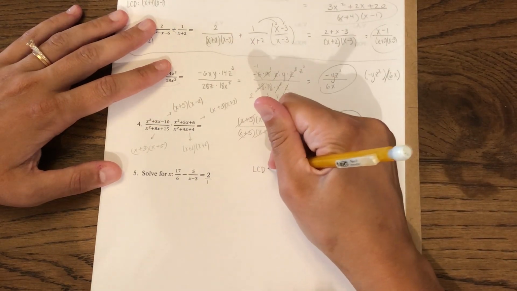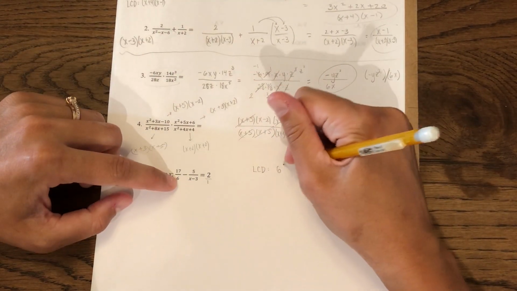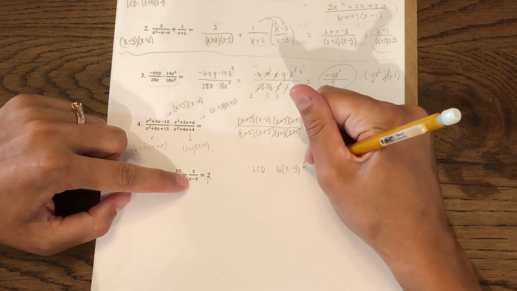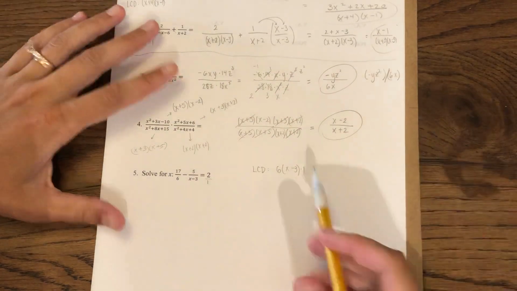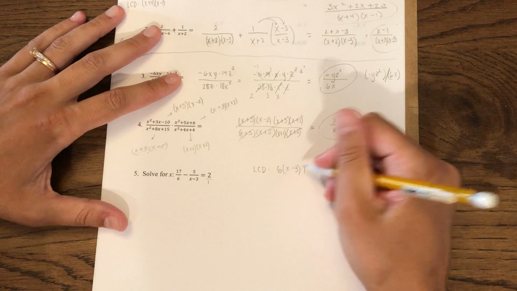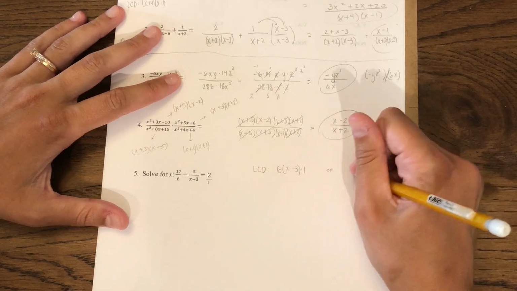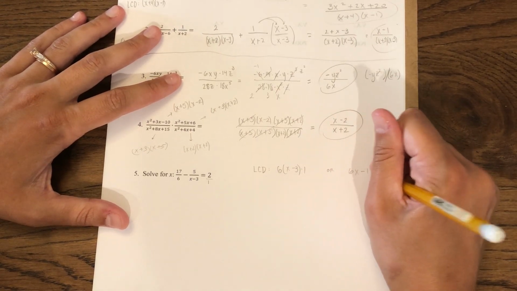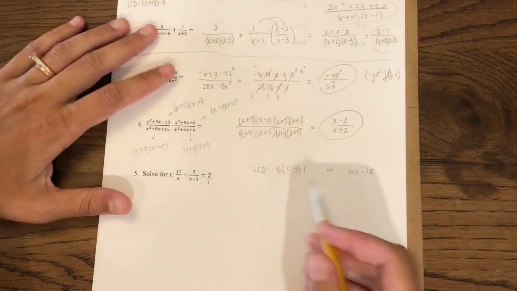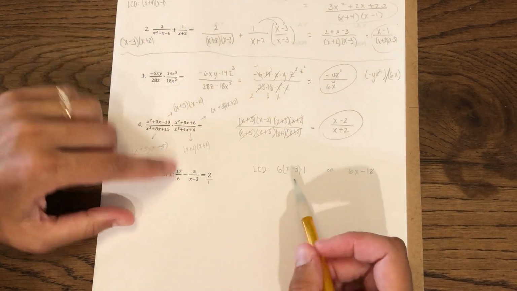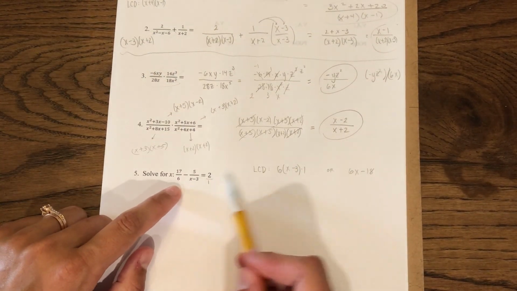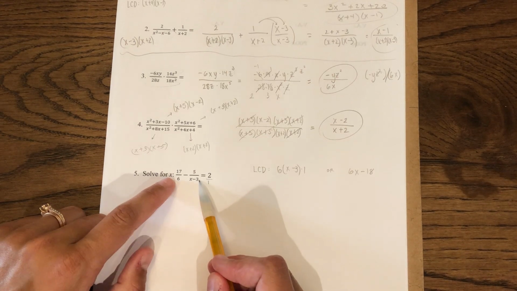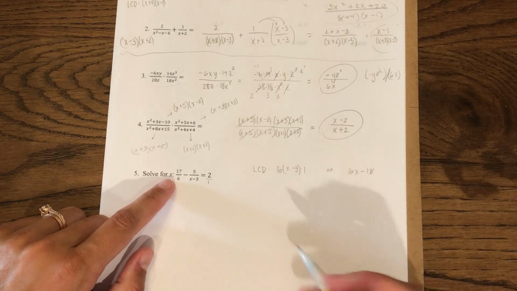So the least common denominator of 6, x minus 3, and 1. So the least common denominator is 6 times x minus 3, or you can write that as 6x minus 18. I like to just keep it as 6 times x minus 3 so that you can see more easily what you need to multiply each term by to get that denominator.